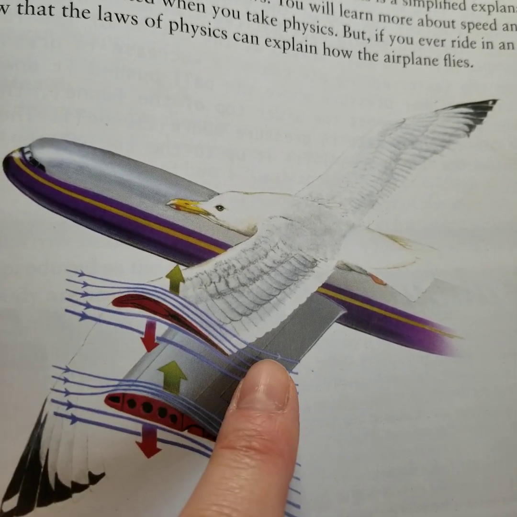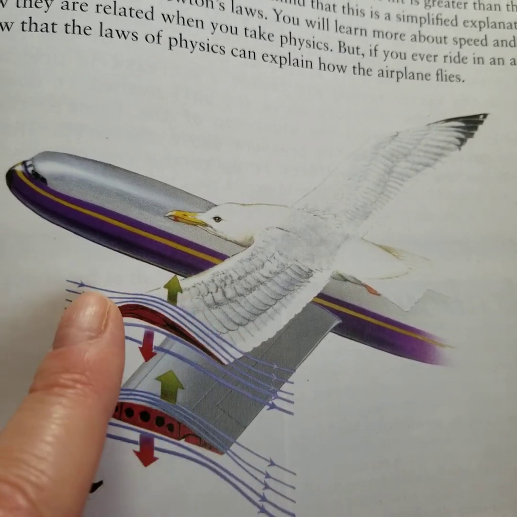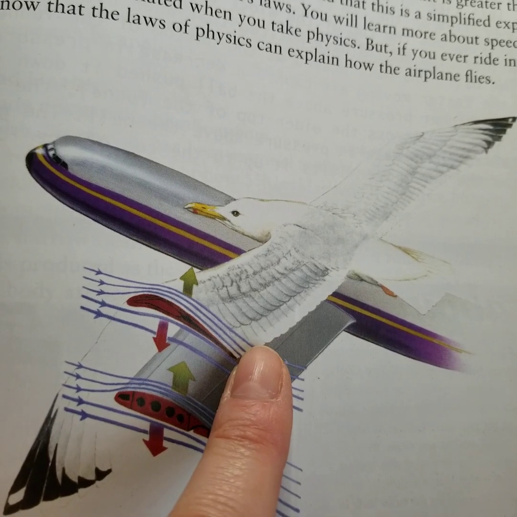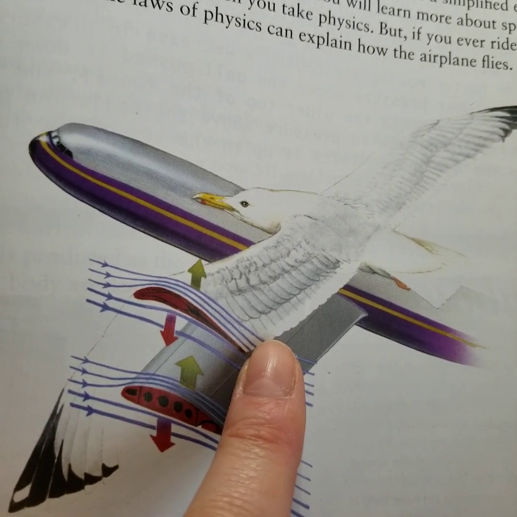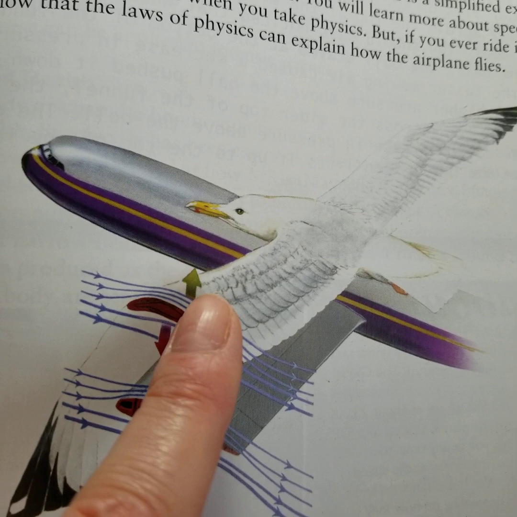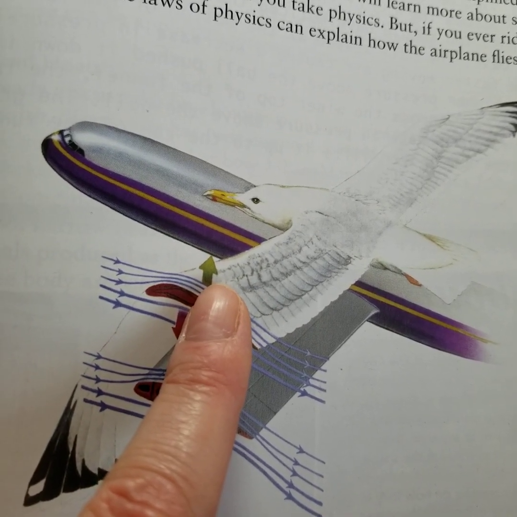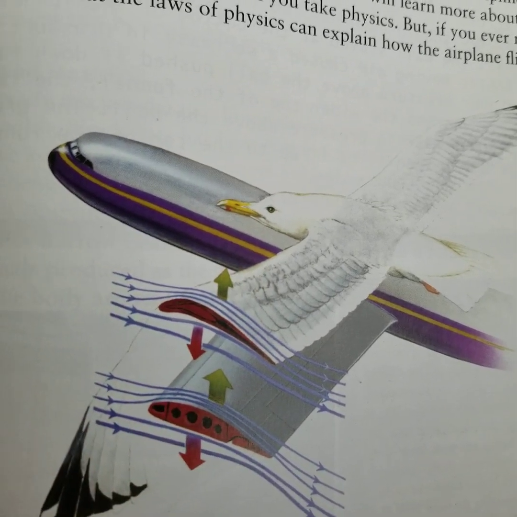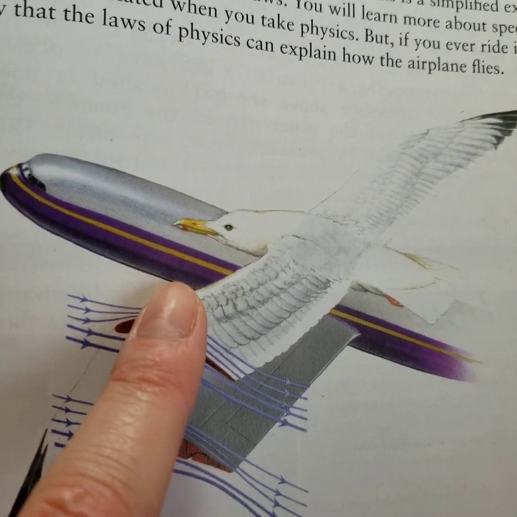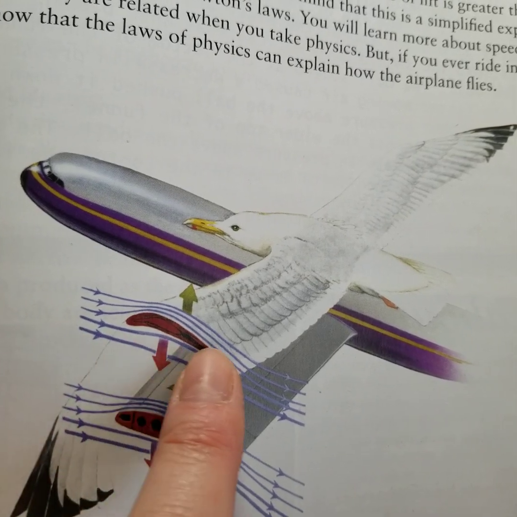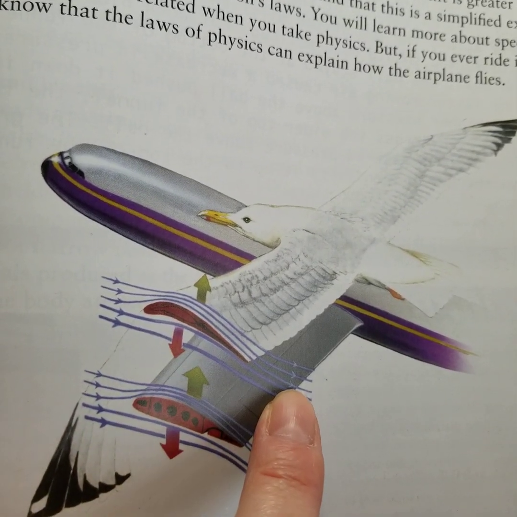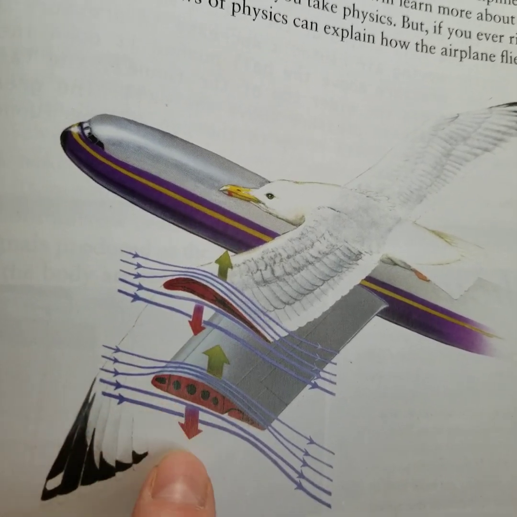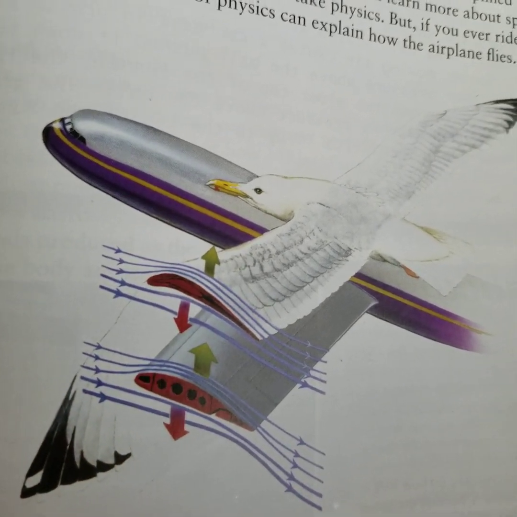It has to travel faster to get over that hump. And the lift is happening because the air is going slower down here, and so the pressure this way is less than the pressure going up. So we have what we call lift.